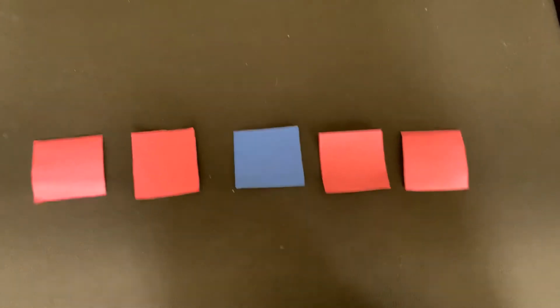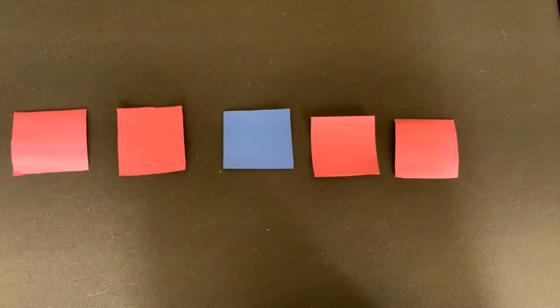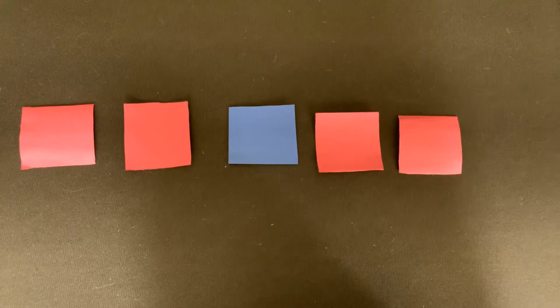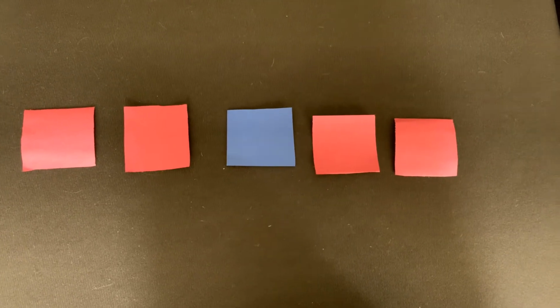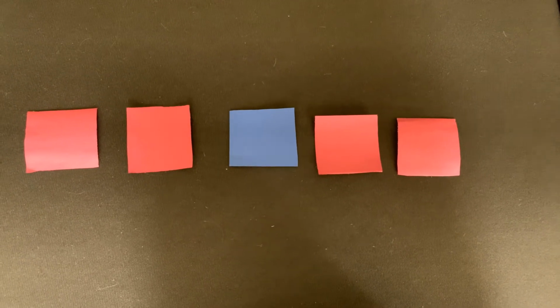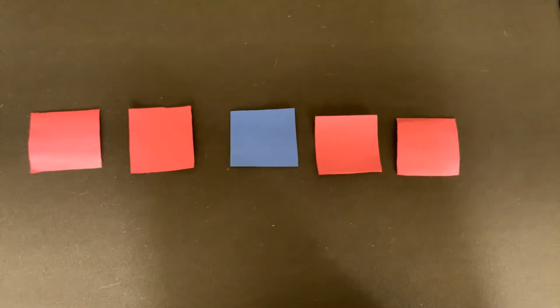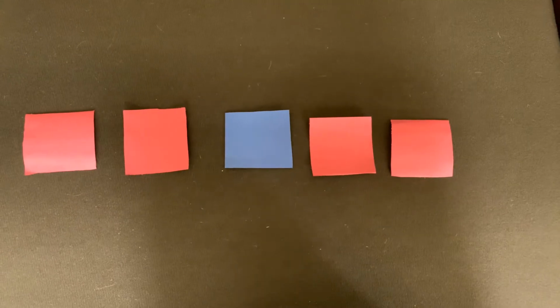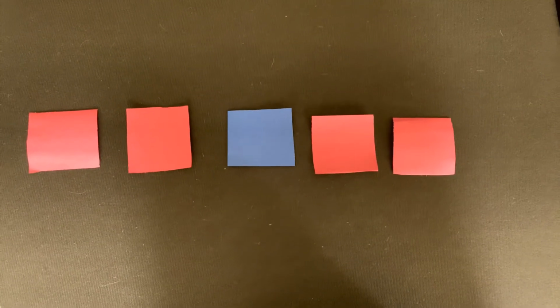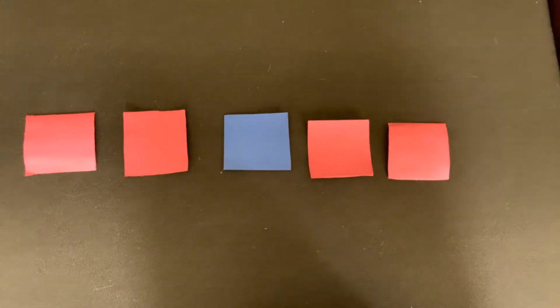So this time it's a little bit harder. What do you think? I know they're all squares. Some of them aren't cut exactly to a perfect square. Some of them look a little like rectangle-ish, but we're not really concentrating on shape right now. We're concentrating really on color.